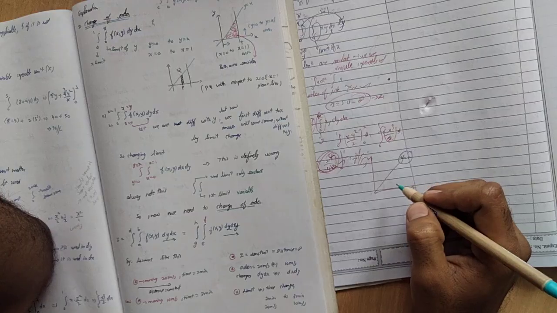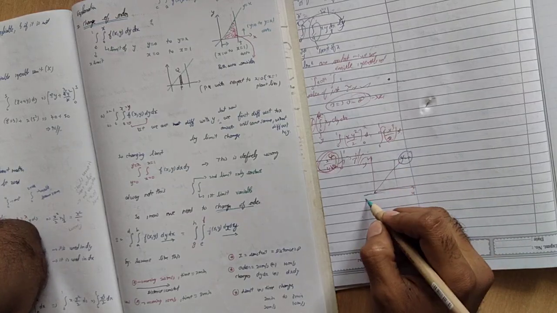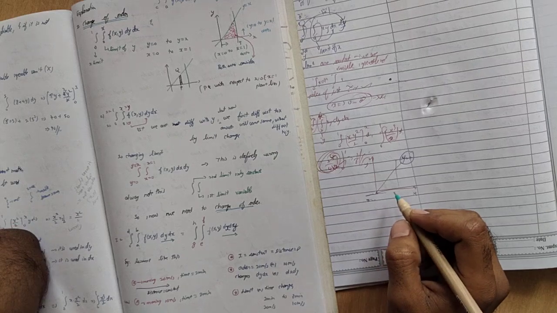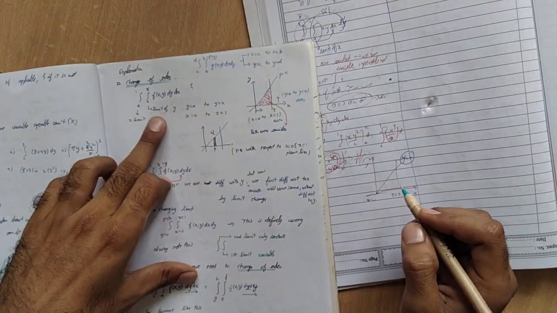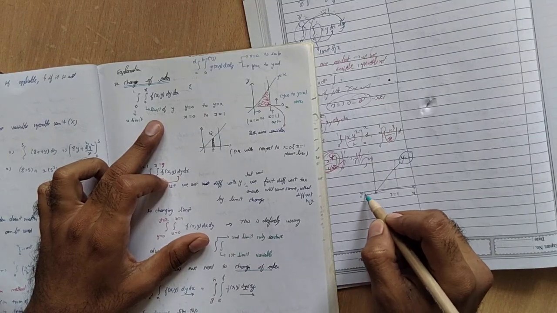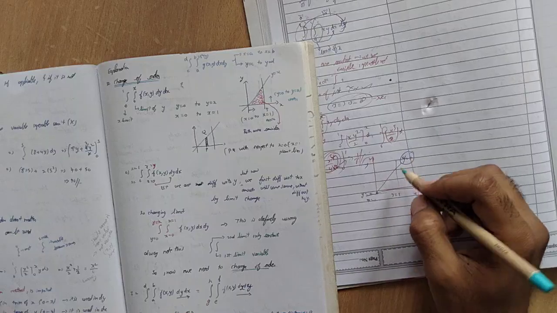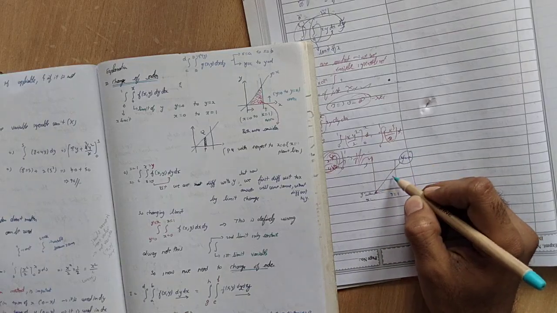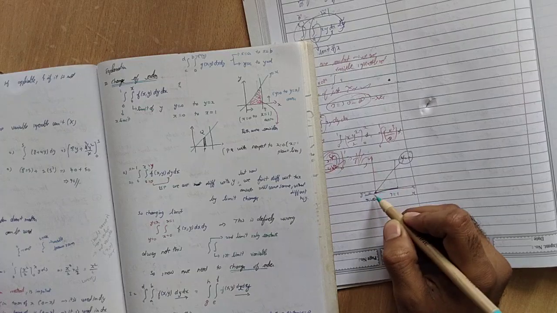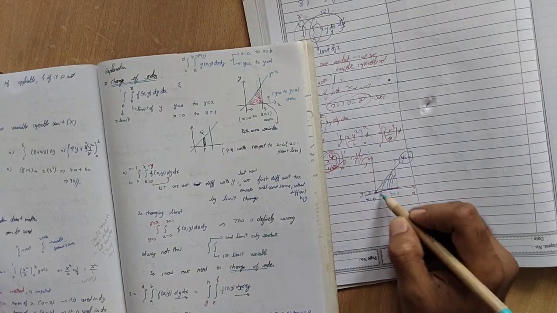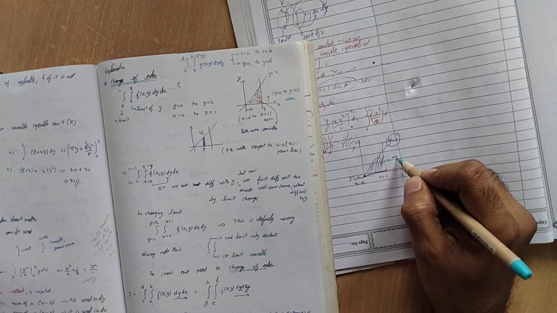Usually they will ask for x equal to 0 and x equal to 1. This is the x limit, this is the y limit, and the y limit is y equal to 0 and y equal to x. So y equal to x is the line, and x equal to 0 and x equal to 1 is the limit they are asking about. What is the area in between? The in-between area is the area of a triangle.